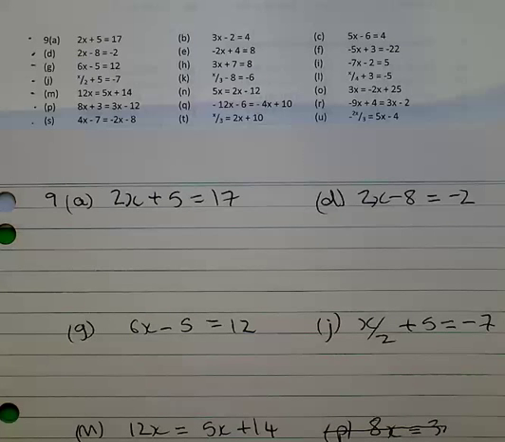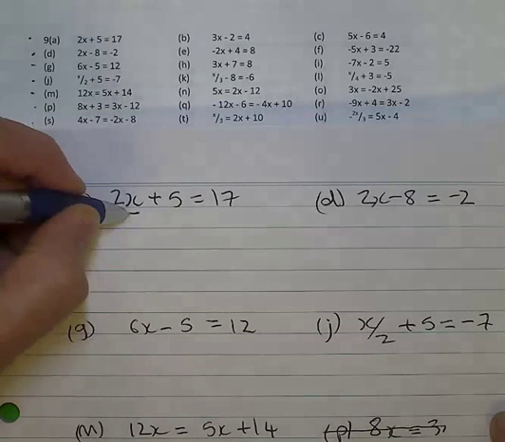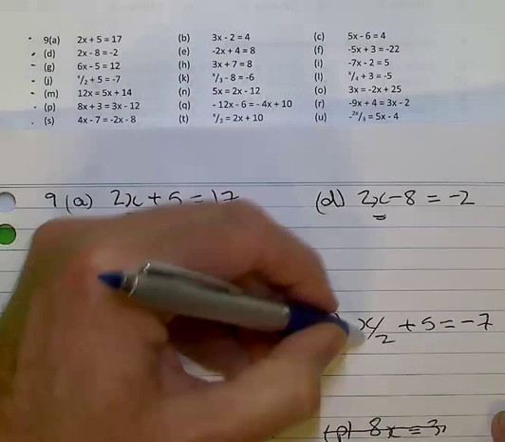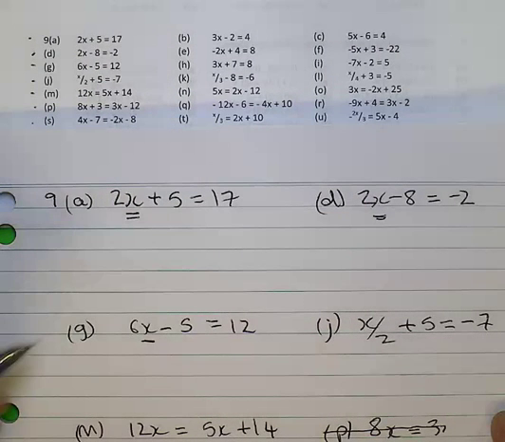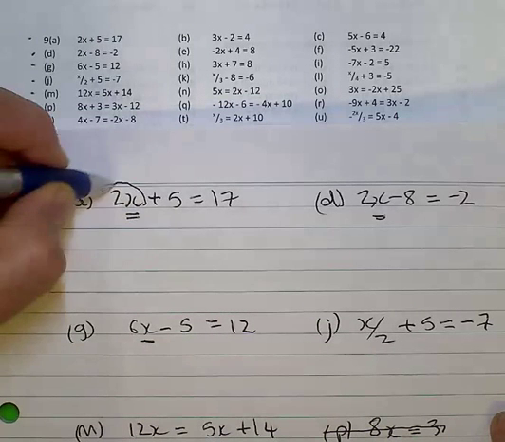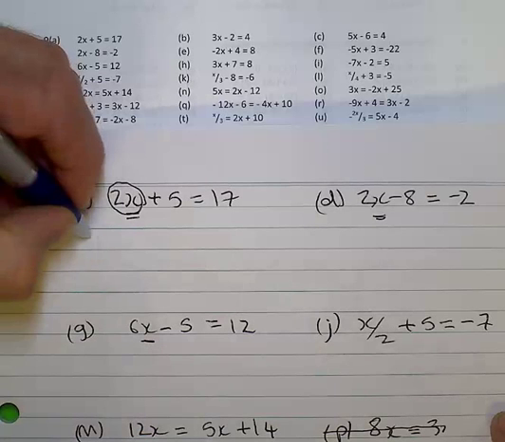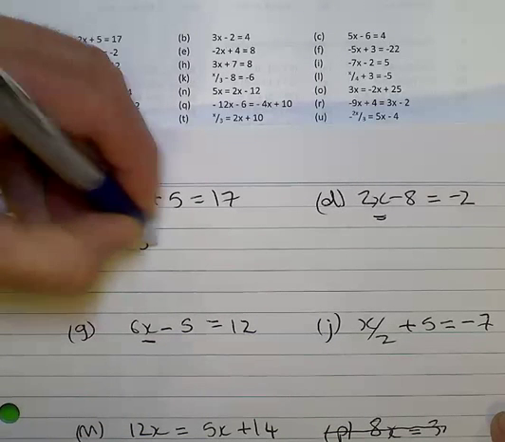In question 9, you're dealing with having to transpose not only one operation, but two. In the first instance, we're after what x is, as with the second, third, and fourth ones I've set. The first thing you've got to do is to isolate the term with the x. Now, in the first instance, I've got a +5. I undo a +5 with a -5.